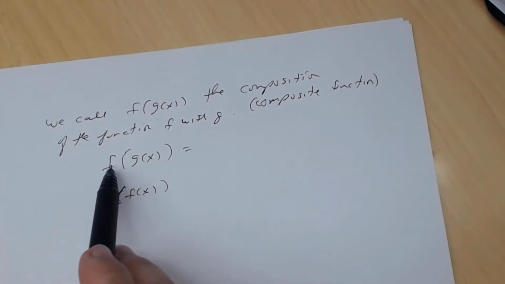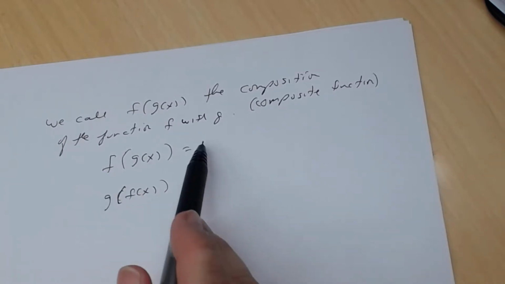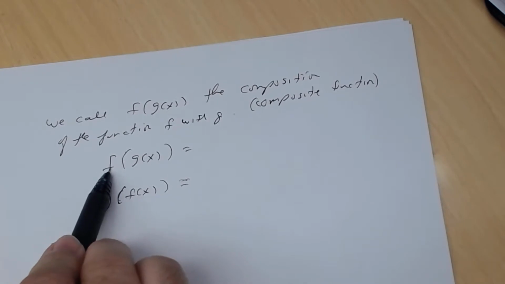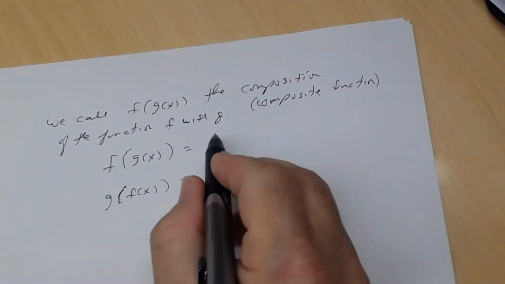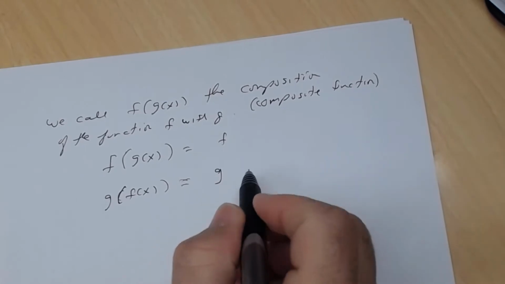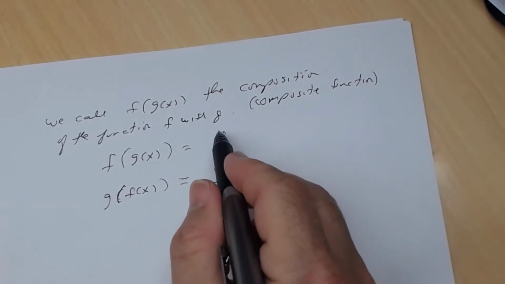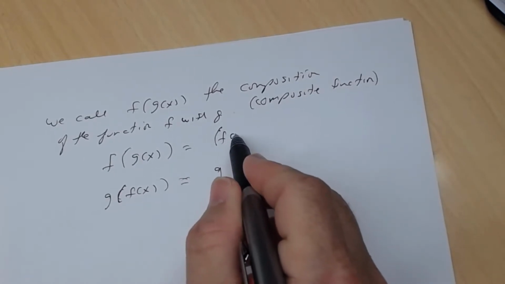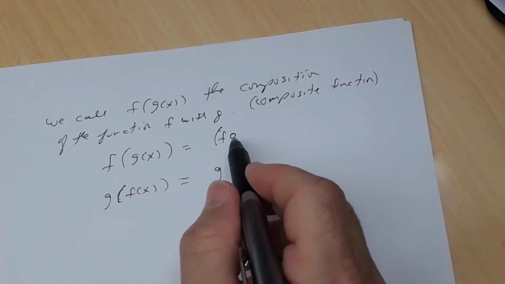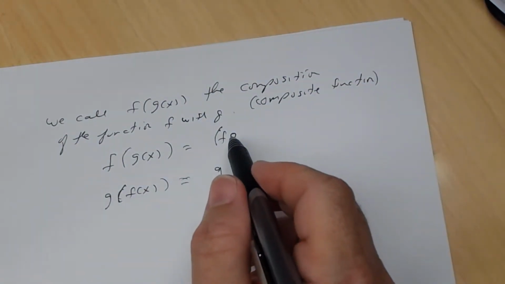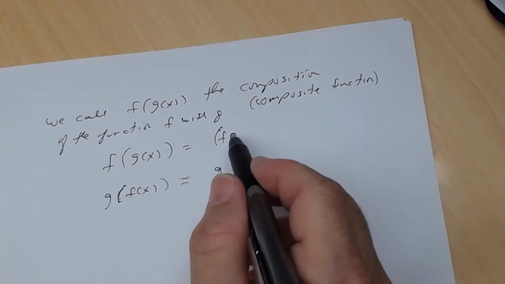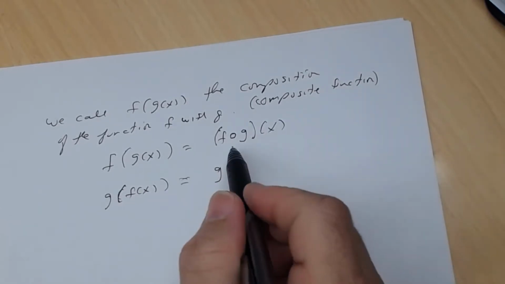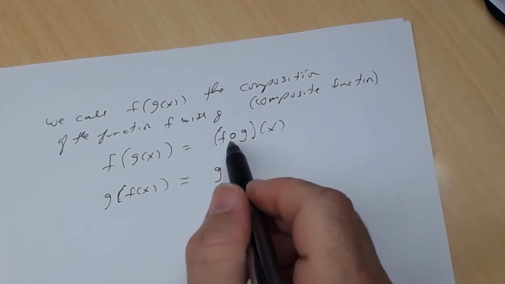But in any case, the notation I'm about to write is going to look a little different. See how f is listed first here and g is listed first here? So this is how it's going to look. You're going to put f first, you're going to put g first, and then in parentheses you're going to say f, now open circle, so it's kind of like a smaller letter O, g at x.